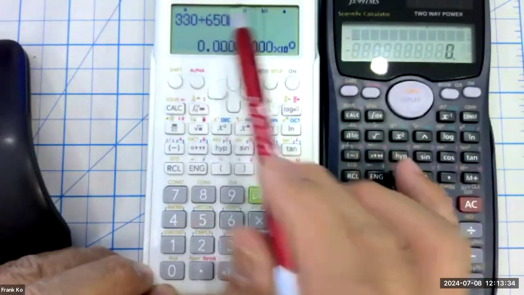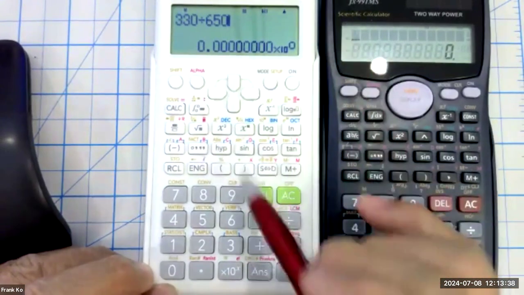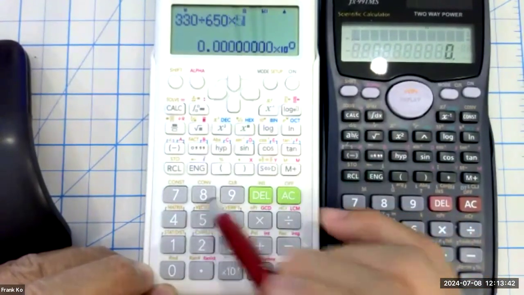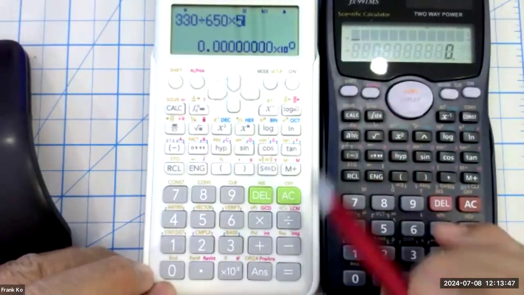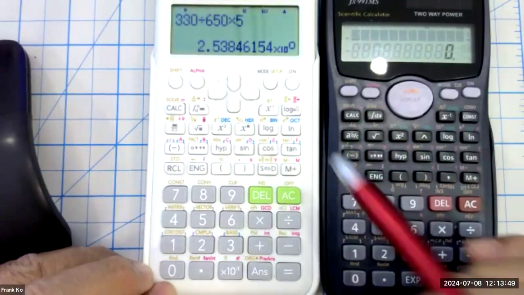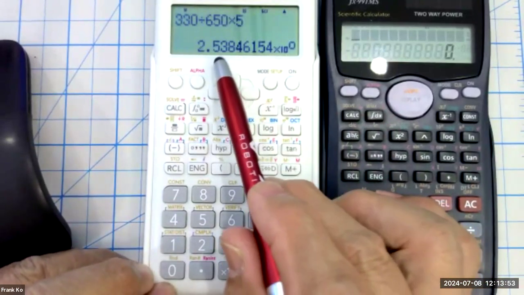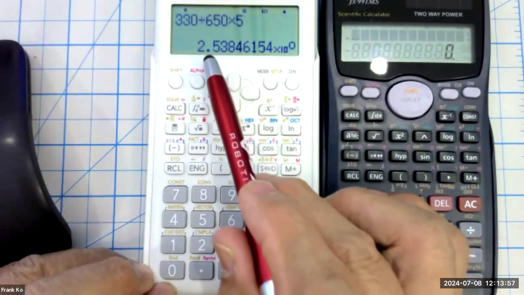As we do the division first, we don't have to hit equals and then multiply. We just simply go to the next math function, which is multiply by 5. And we hope to see on our calculator something that looks like 2.54 volts. Boom. And you would round this off to the second digit after the decimal point as 2.54 volts.